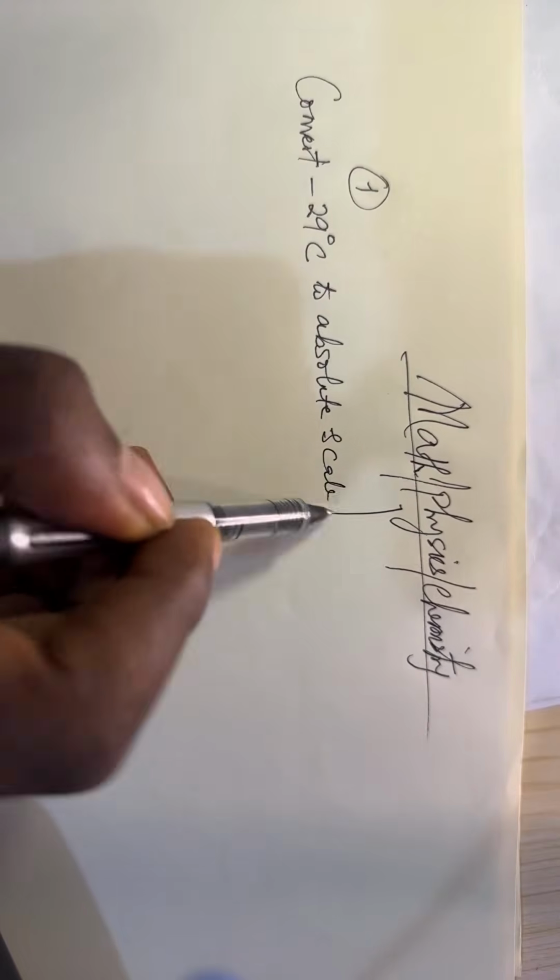So the first question I'm having is for us to convert negative 29 degrees Celsius to the absolute scale of temperature. Keep in mind we are doing calculation under heat energy. So what do you think the answer is? Put it in the comment section.